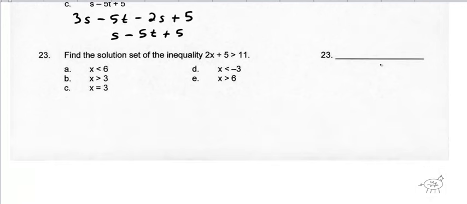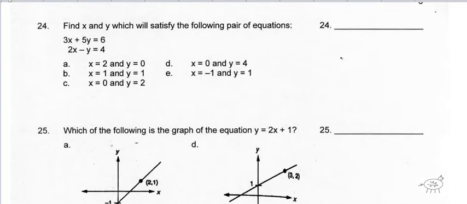Okay, 23, find the solution set of the inequality. It's pretty easy. So 2x, I'm going to add or subtract 5, and divide by 3. So it's B. Pretty easy. Okay, so next one here, 24.